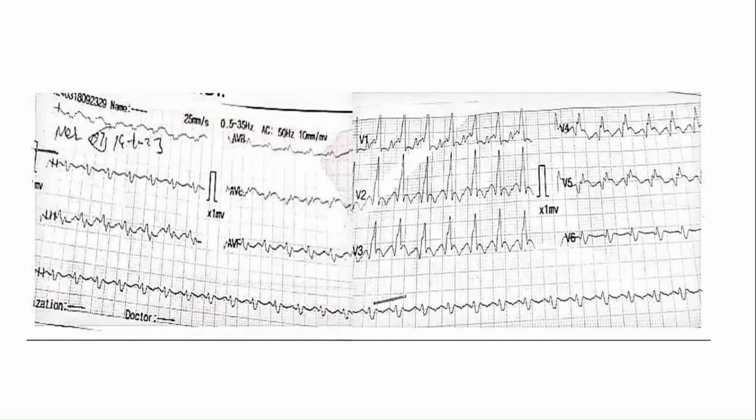The AV dissociation: I didn't find AV dissociation because the P wave is there. Every QRS is preceded by the P wave, and then QRS, P wave, QRS, P wave, QRS. So it's one-to-one conduction, it looks like, here from the long lead to C. So now this is going against VT. The first point and second point were going in favor of VT. This point was going against VT.